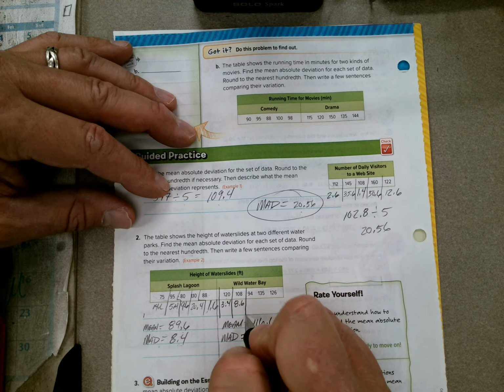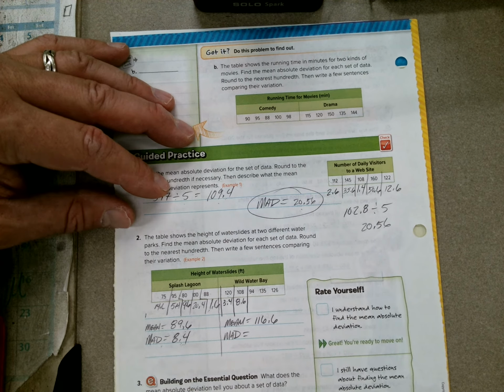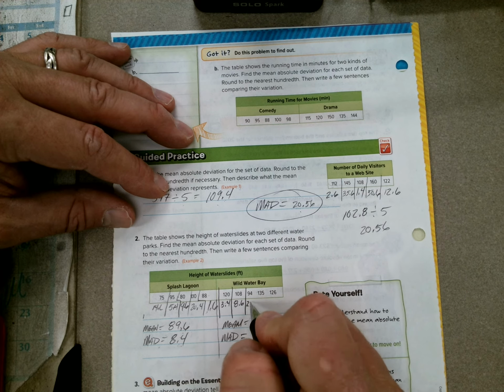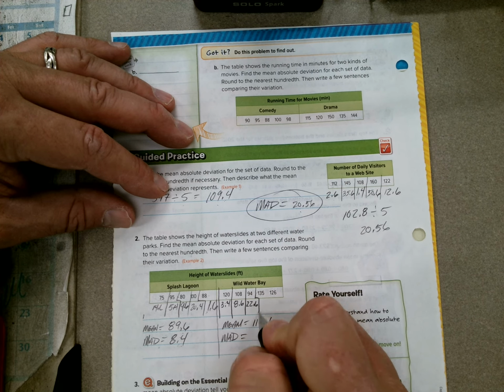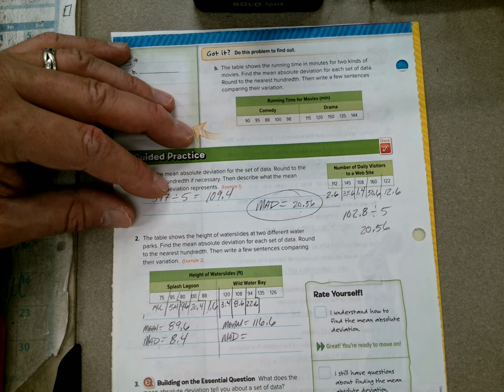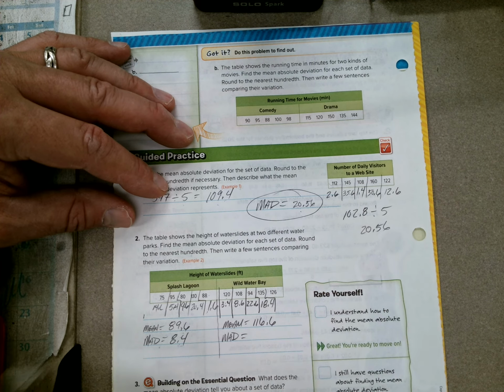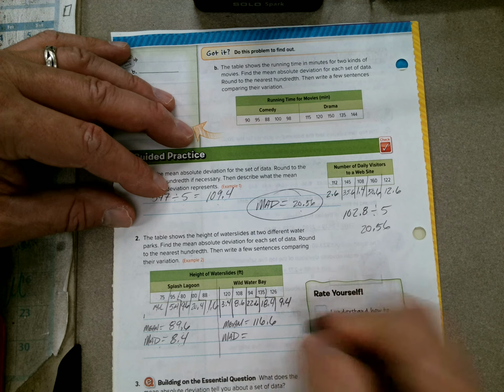And again, if you get a negative number, just write the absolute value of it, okay? 94 minus 116.6 is 22.6. 135 minus 116.6, 18.4. And then 126 minus 116.6 is 9.4. Okay.